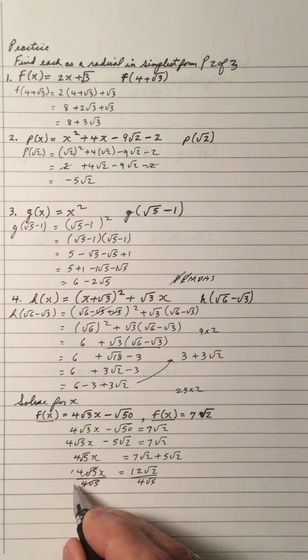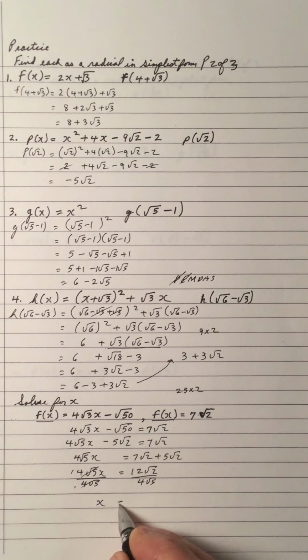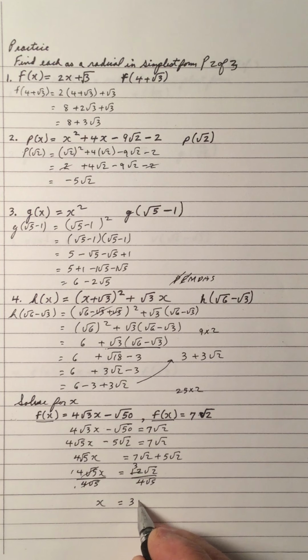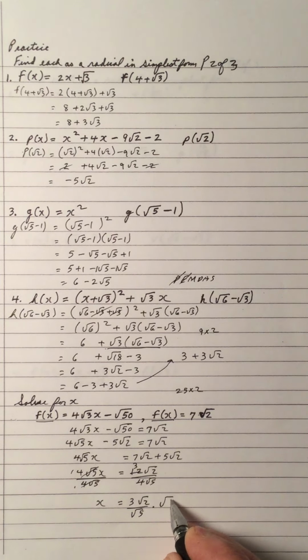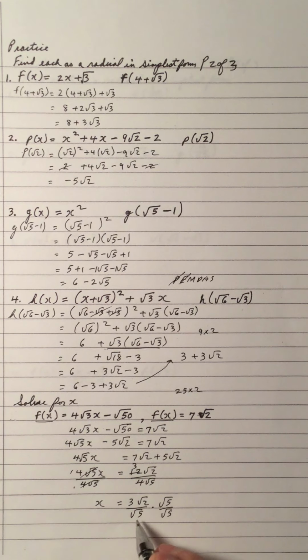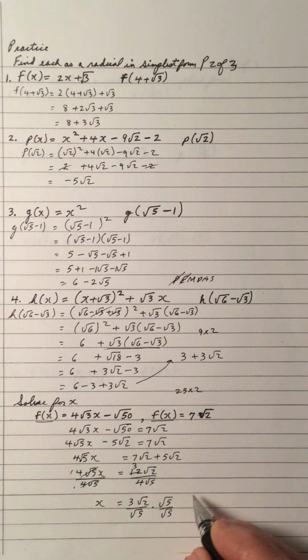They cancel out to give me 1, so that's 1x. 4 into 12 goes 3, so I get a 3 root. I can cancel that down first. Now I can multiply by root 5 over root 5. Notice I took the 12 and divided by 4 and made it easier. So now I'm rationalizing the denominator by multiplying by the conjugate.